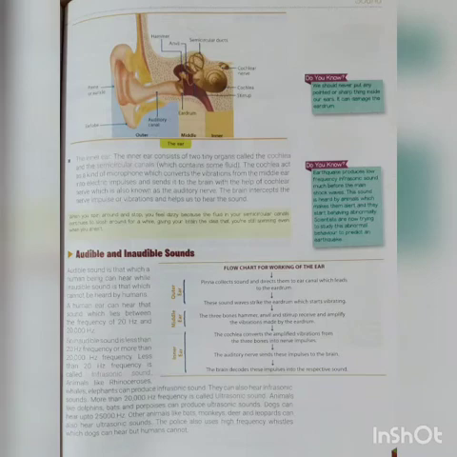Now the next topic is audible and inaudible sounds. Audible sound is that which a human being can hear, while inaudible sound is that which human beings cannot hear. The human ear can hear sound that lies between the frequency of 20 hertz to 20,000 hertz, but inaudible sound is less than 20 hertz, or it can be of more than 20,000 hertz frequency.